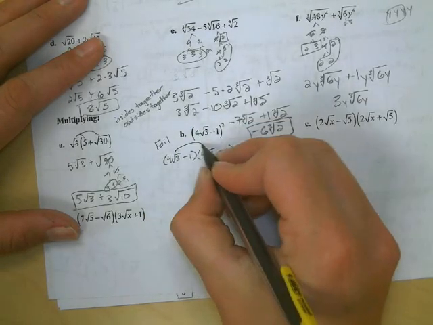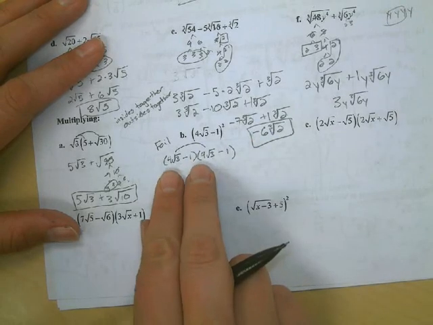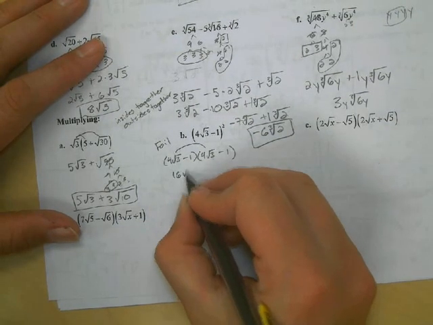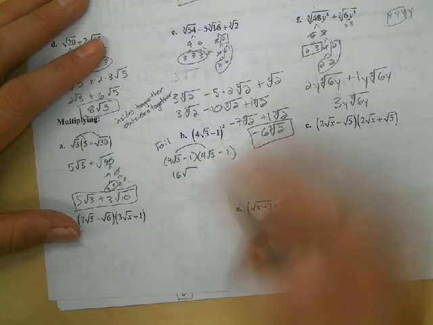So the first ones together. So multiply the outside stuff, so 4 times 4 is 16, and then the inside stuff, 3 times 3 makes 9.